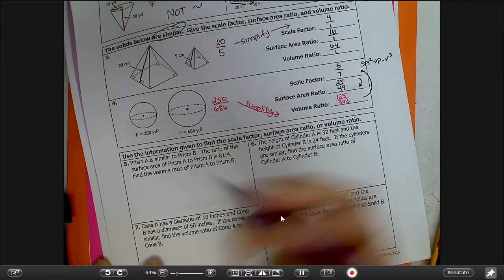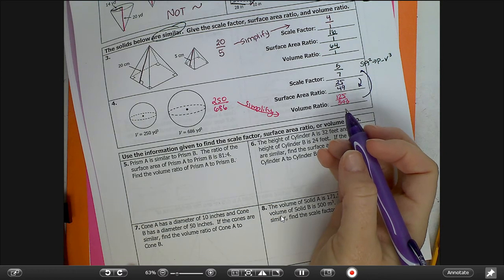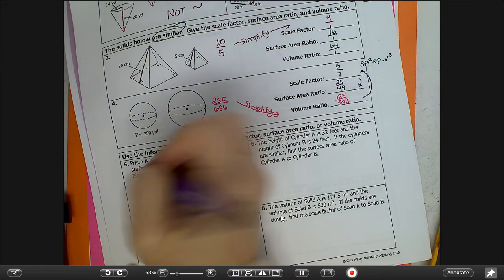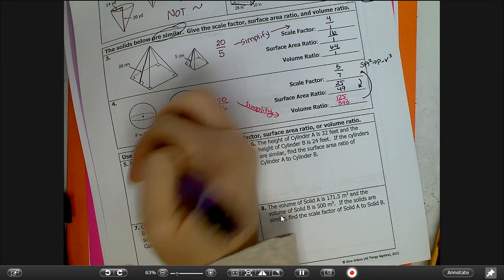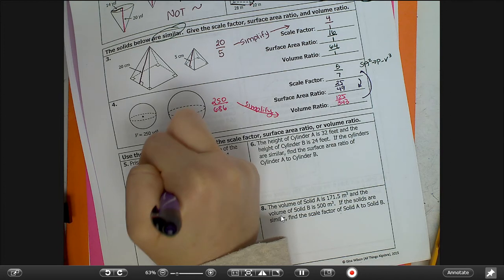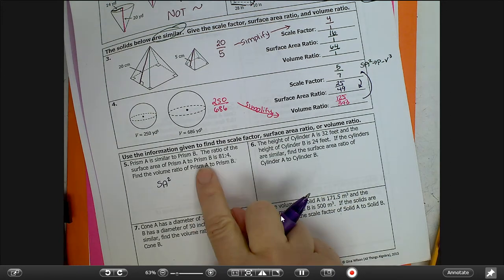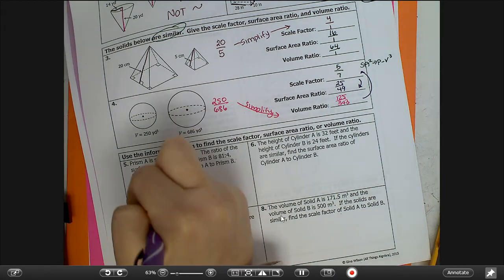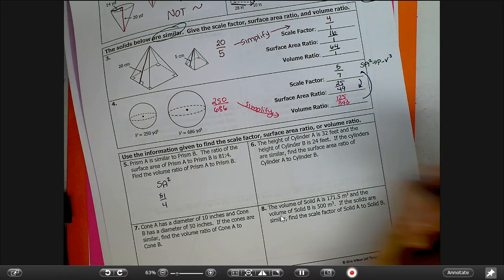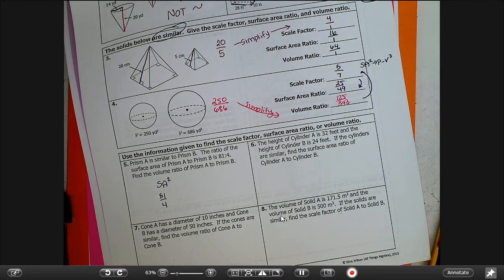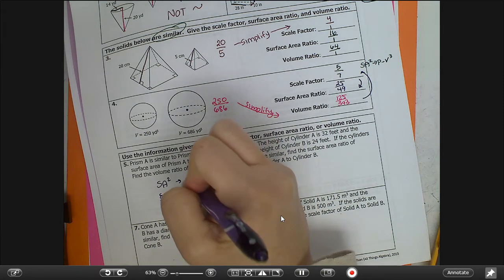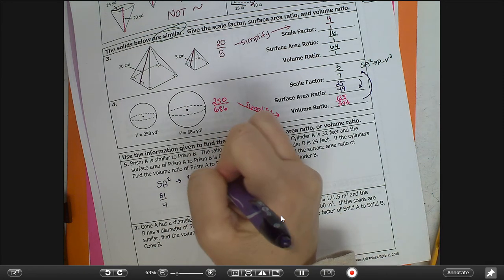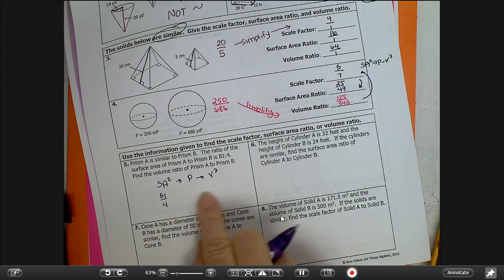Prism A is similar to prism B. The ratio of the surface area, so this is, I'm just going to model how I do it, okay? The ratio of the surface area, so we're going from surface area world, of prism A to prism B is 81 over 4. And this is the format I write it in. We want to find the volume. And remember, we cannot go directly from surface area to volume. So we're going to write this at the top.